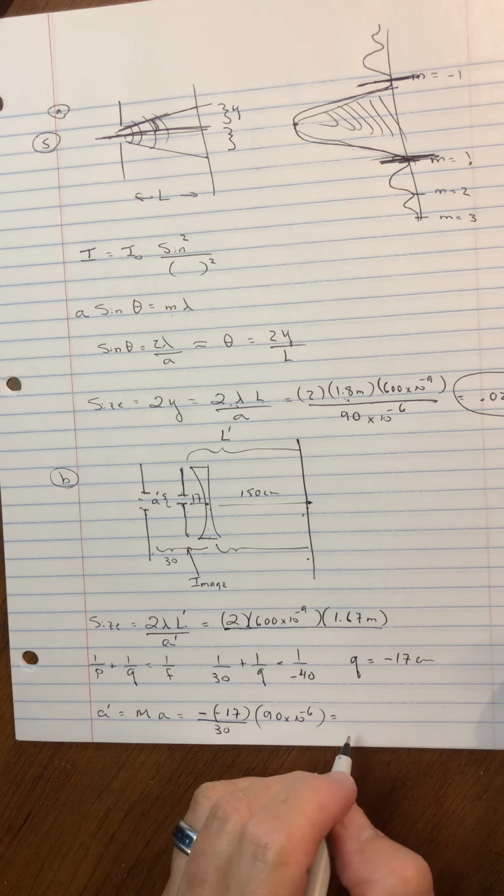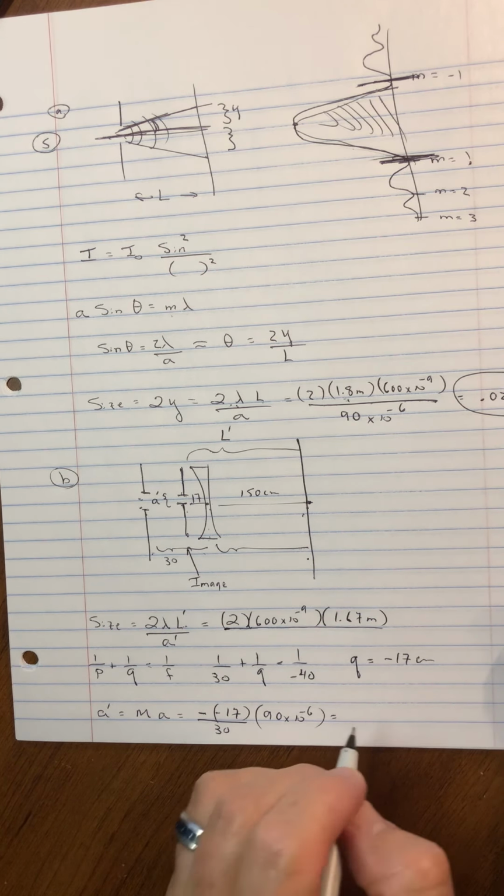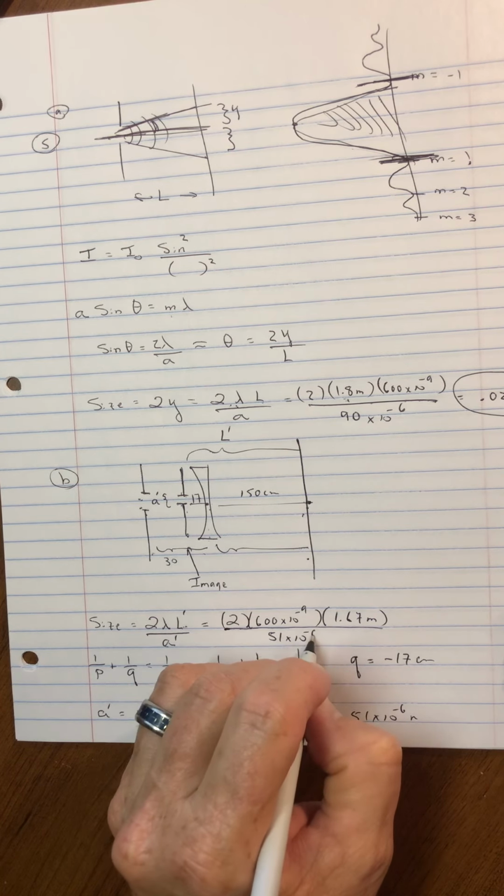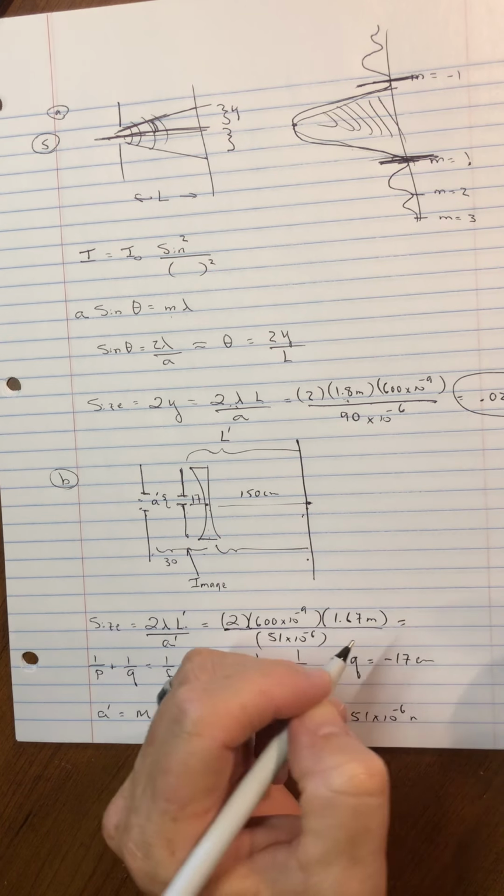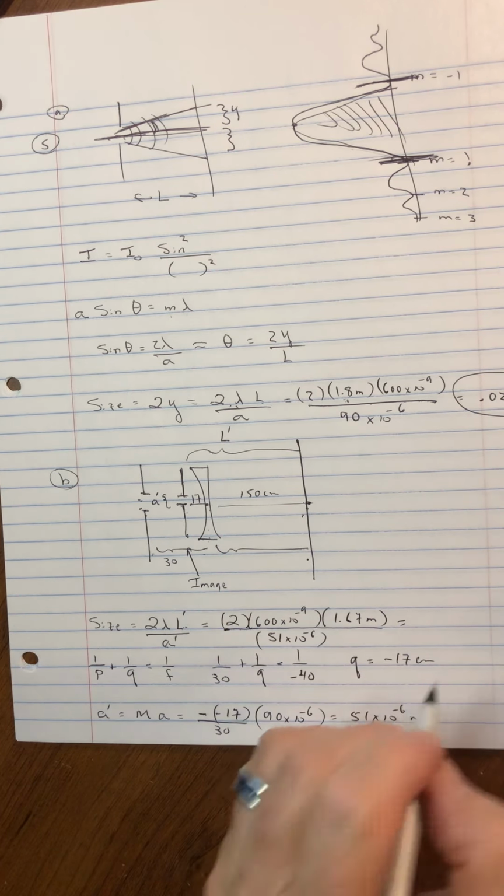So the size of this is a little smaller. Now it's down to 51 micrometers, but that's what would go right here then, 51 micrometers. And so the size on the screen would be 0.039 meters.